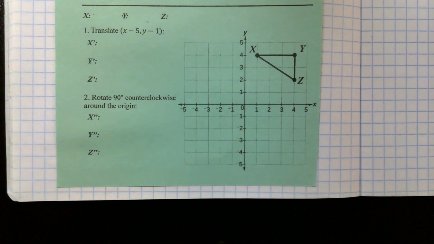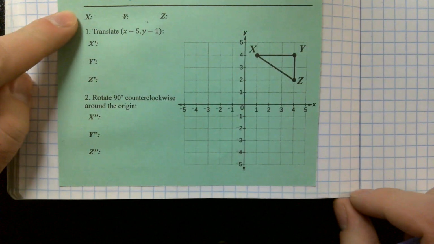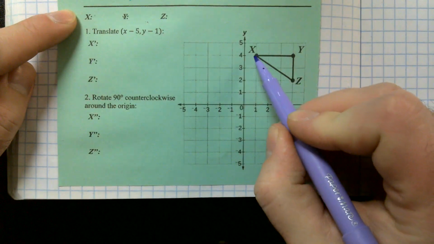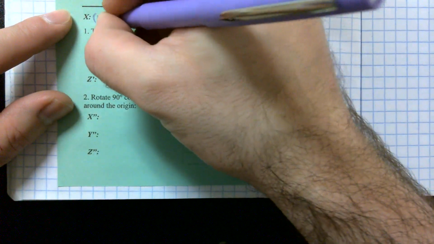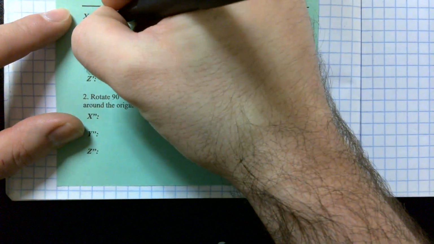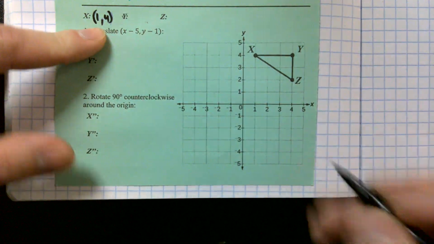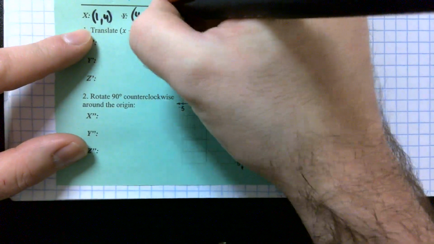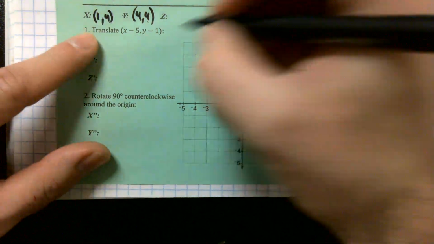Who can tell me what are my coordinates for X? Johnny? Oh, sorry, X's coordinates. My bad. 1, 4. Perfect. What about Y? 4, 4. And Z? Yeah, Vanessa? 4, 2.